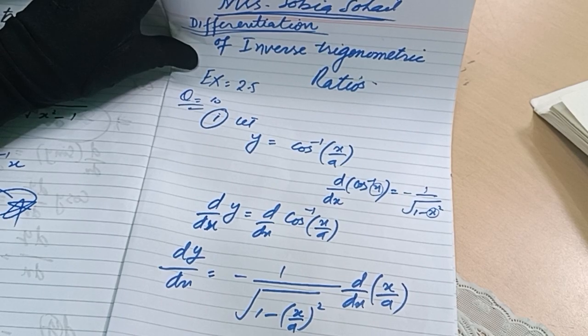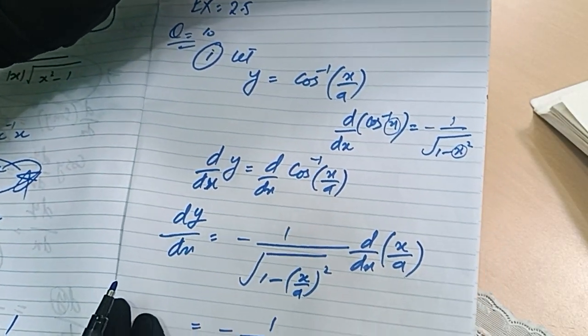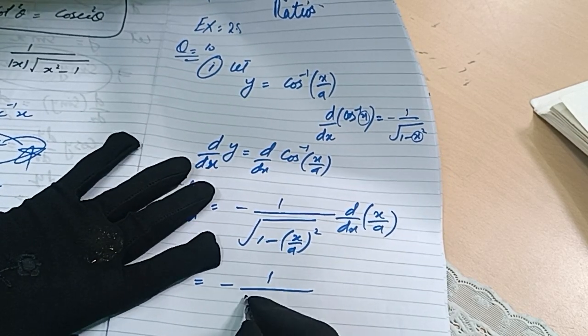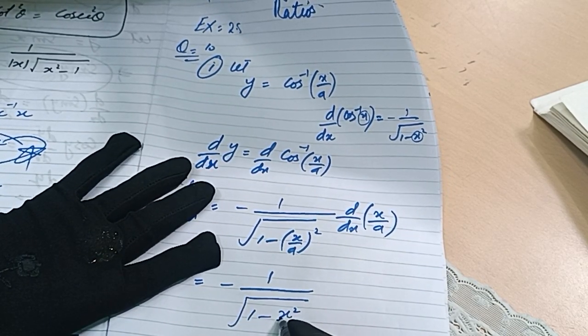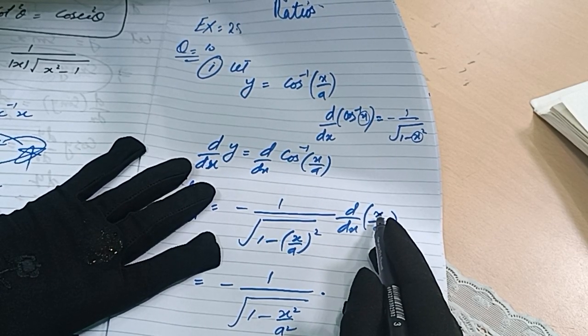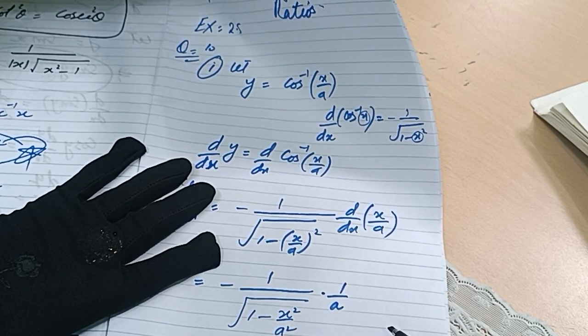Okay. Now, how to solve? Just simplify like the algebraic expressions we are doing. Okay. 1 minus x square over a square. And its derivative will be x derivative 1. 1 over a is coefficient. Okay.